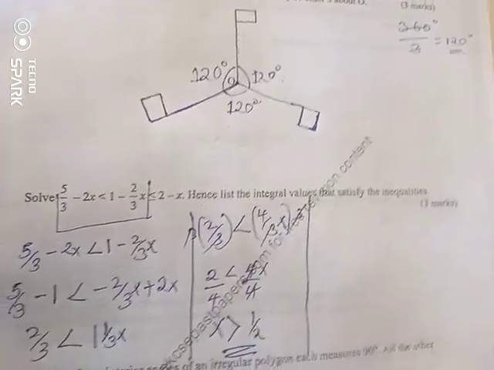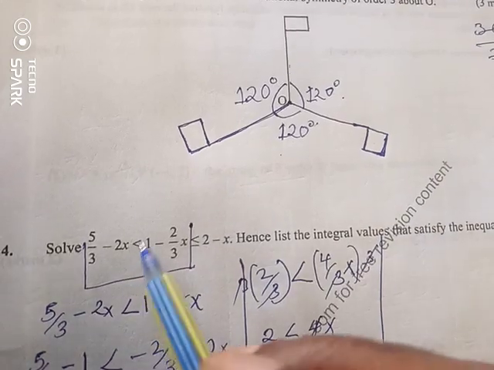So we also go back to the main inequality and extract the second part.